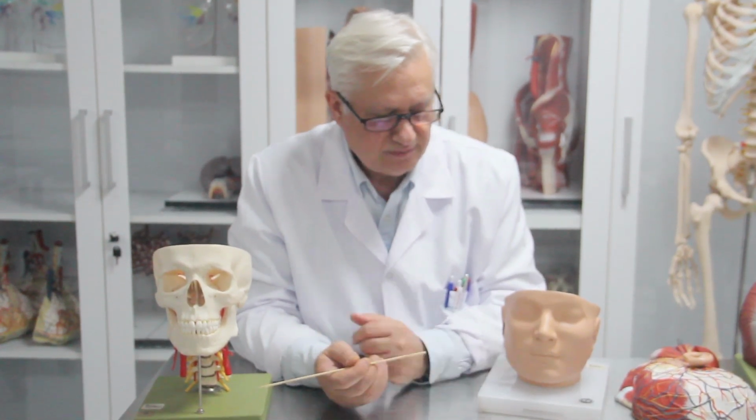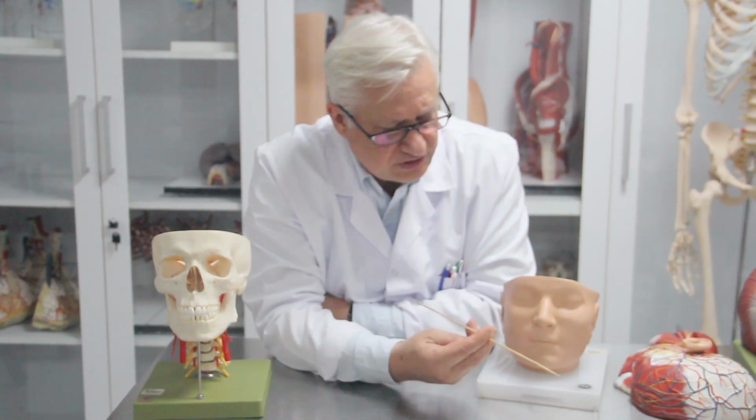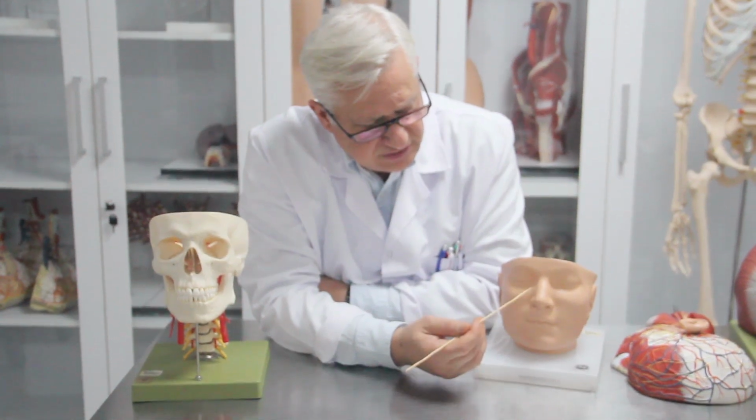The air basically goes through what we call the opening of the nose, which is the external nasal opening, the nares or the nostrils. Let's look at the external part of the nose here. So first we see the skin here.